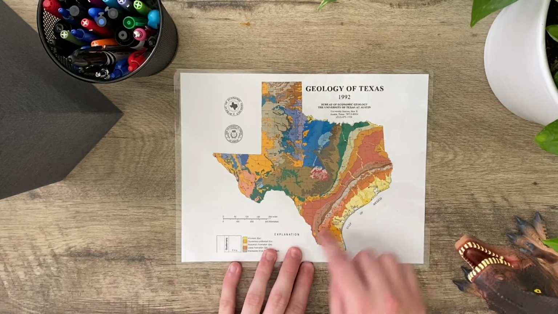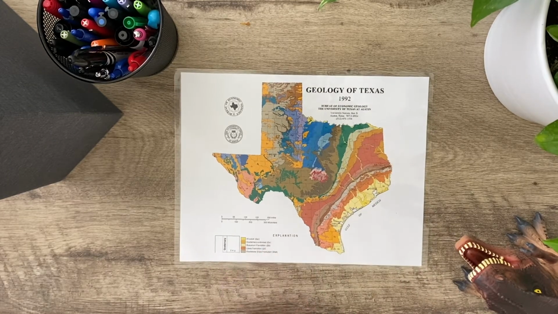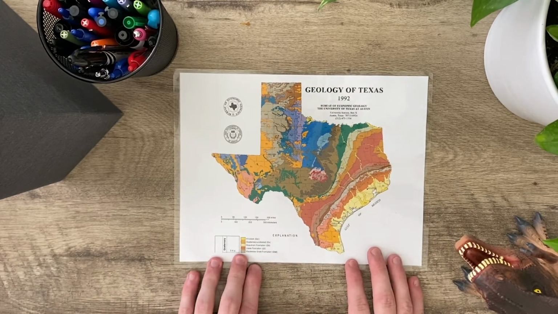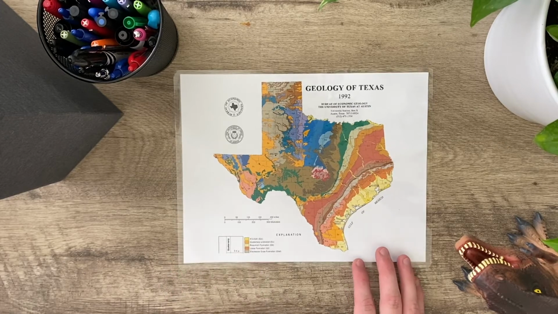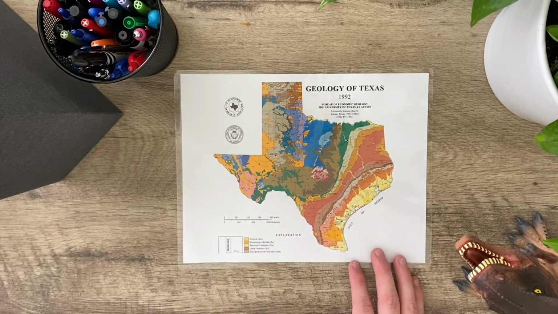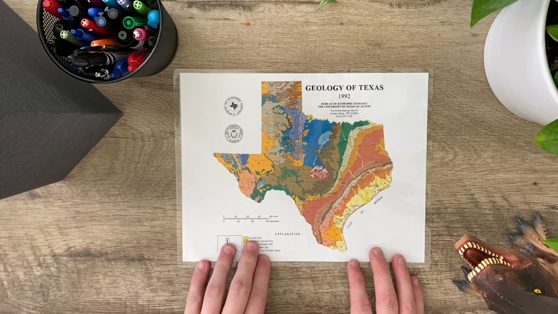As we look at Texas's geology, we notice that it's a very diverse and complex system. There's a lot of variation in color, and these different colors indicate different formations present here in Texas. A formation is just a layer of sediment. We'll get into some of these examples as we move forward.